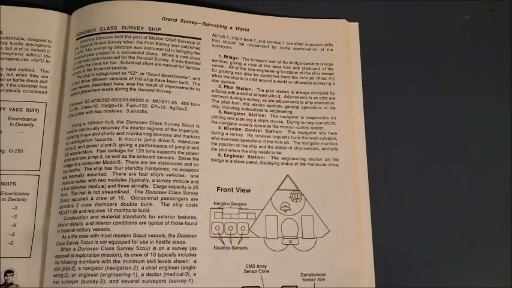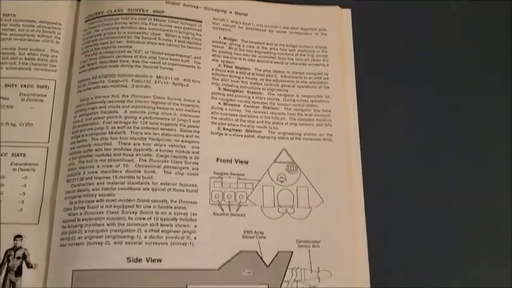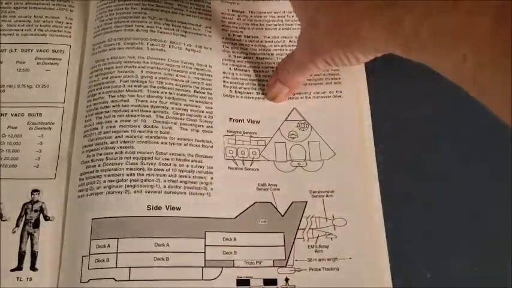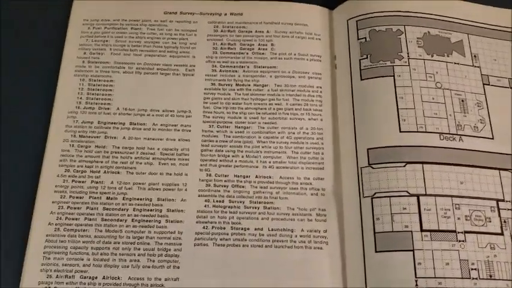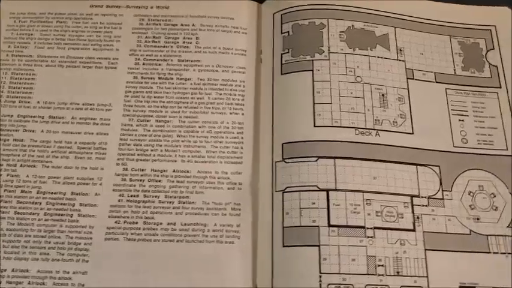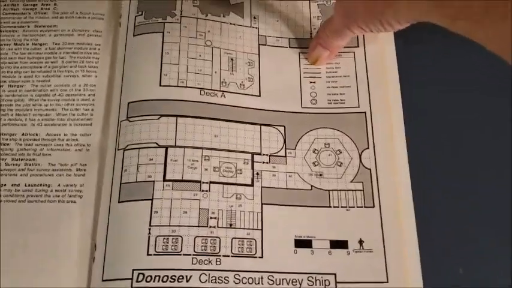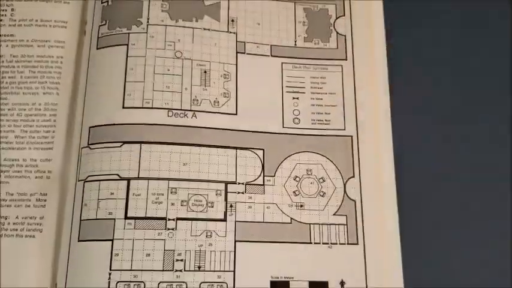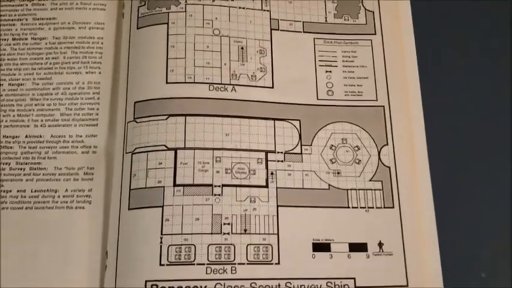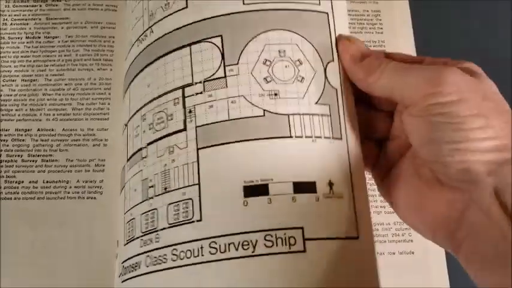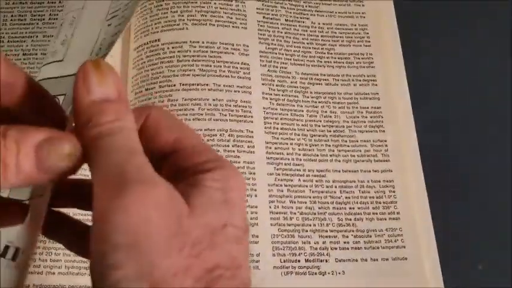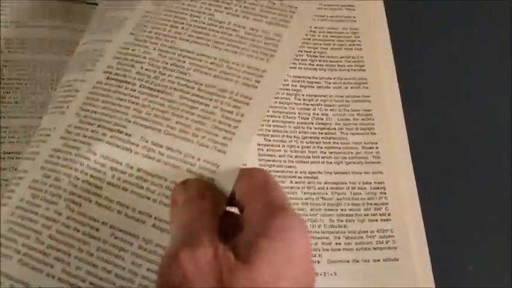The Donosev class survey ship. They actually did a lead of this, or pewter, in the mid-90s. I've got that around here somewhere. I'll trot it out one of these days. And just some more information on surveying a world. Here's the Donosev Scout plan, the Starship plan, which is always wanted, always useful for any kind of traveler offering. I always want the Starship maps.